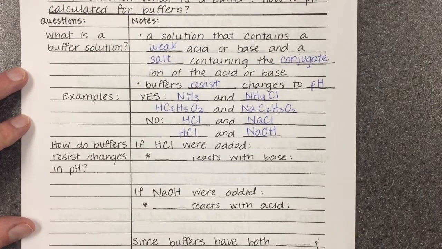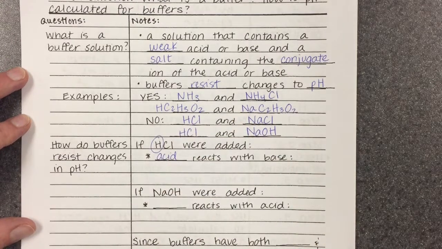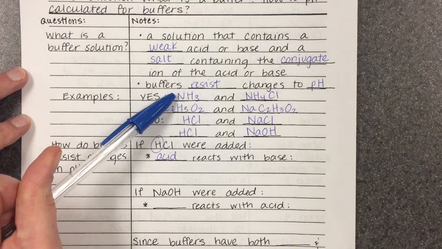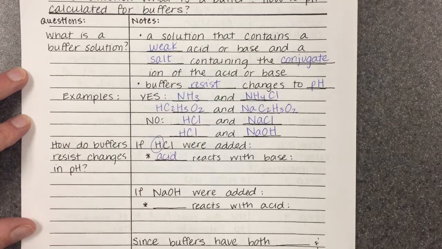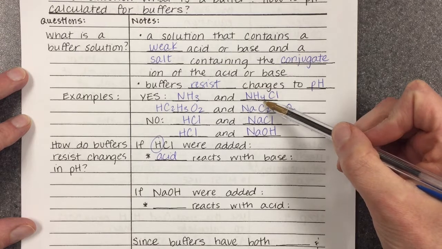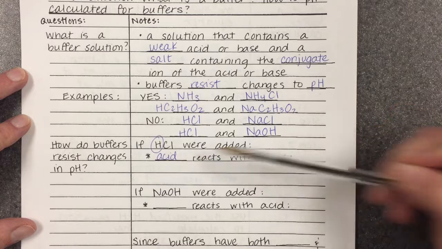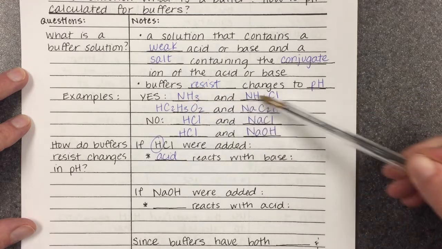So how do buffers resist changes in pH? Well, if we add an acid, if we add the hydrogen ion, then that acid is going to react with the base. For example, that first buffer system we had was ammonia and ammonium chloride. Well, this is the base, and this is the conjugate acid of that base. If I add hydrogen, that acid is going to react with the base in this system.